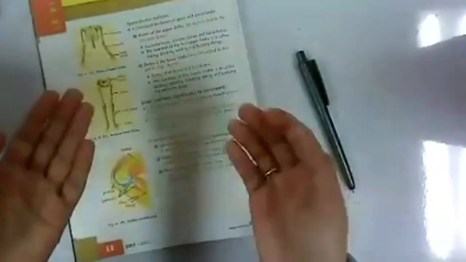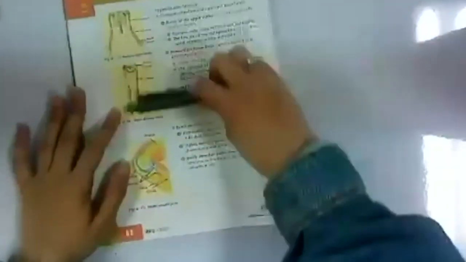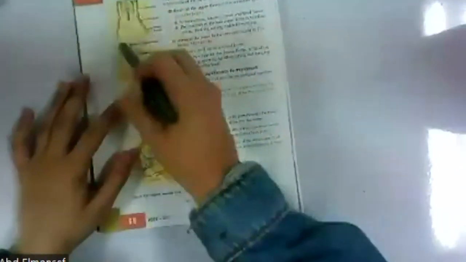Appendicular skeleton consists of 2 parts: bones of upper limb and bones of lower limb. What are the bones of our upper limb? We have 3 bones: humerus, forearm, and hand bones.